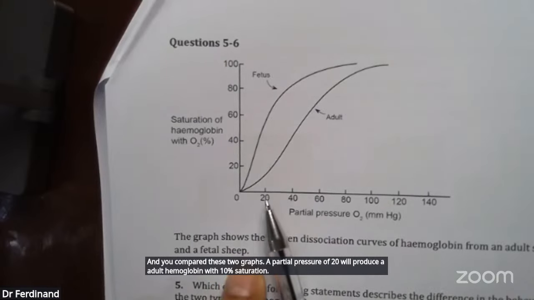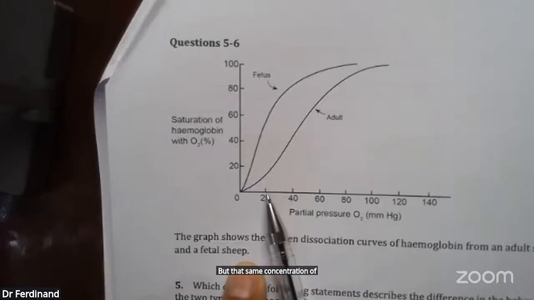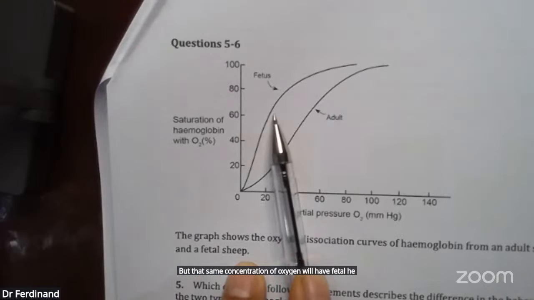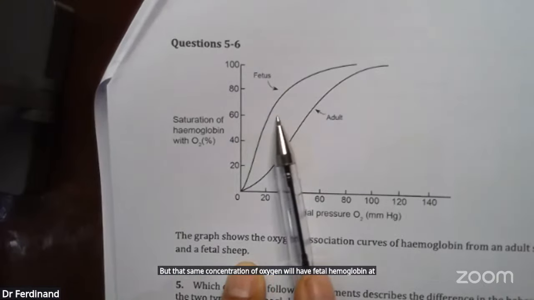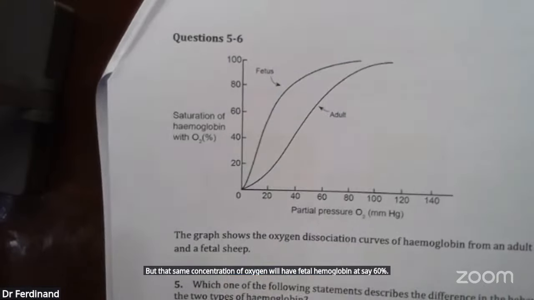But that same concentration of oxygen will have fetal hemoglobin at, say, 60%. Wow. So for the same concentration of oxygen, fetal hemoglobin has much greater saturation.